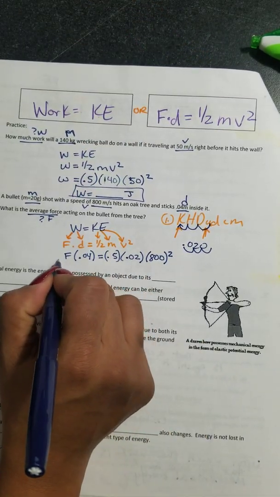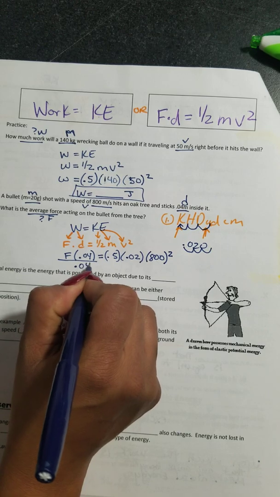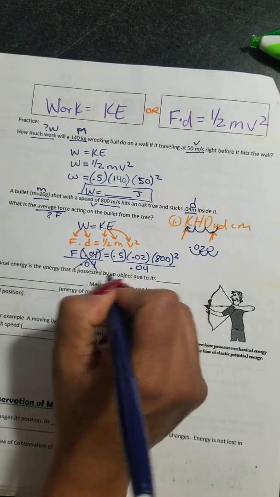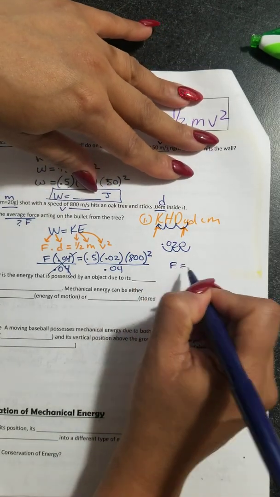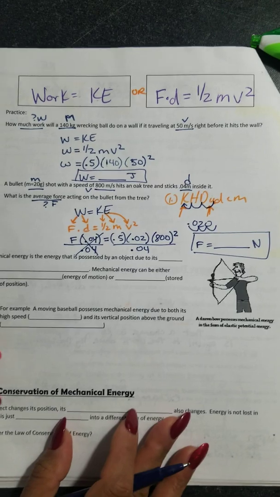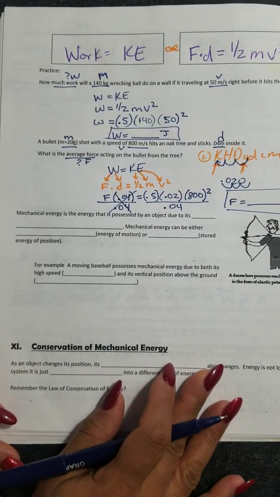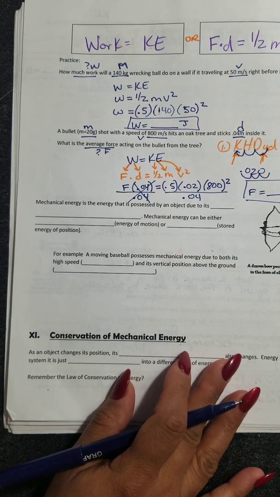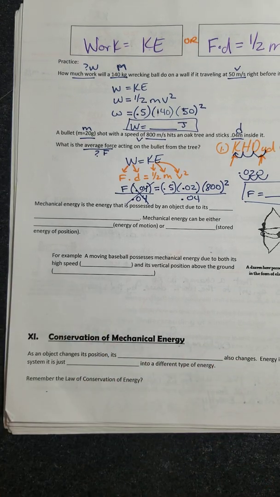Let's go ahead and isolate for the force by dividing by 0.04. Cancel. Divide by 0.04. Force equals blank newtons. Go ahead and finish up the math. Not too bad, I think. I think we're doing good. We're kind of coming to a closing part where we're almost done now.